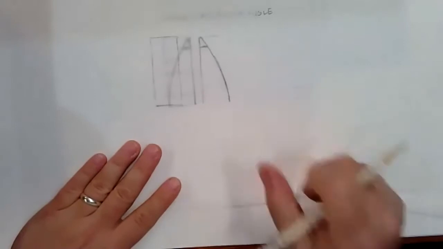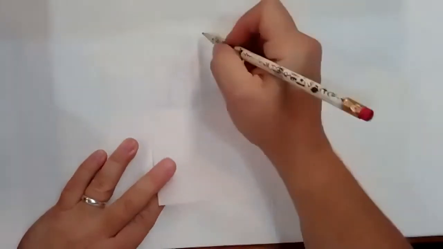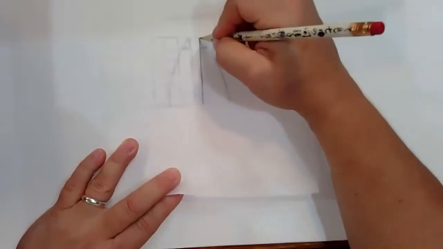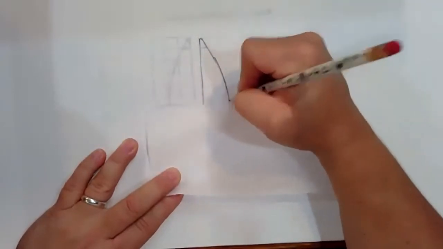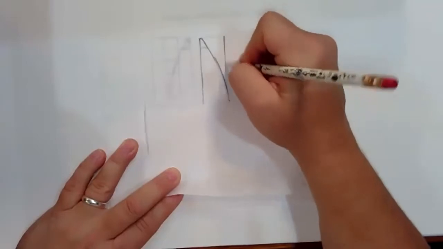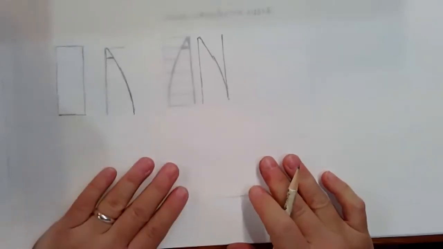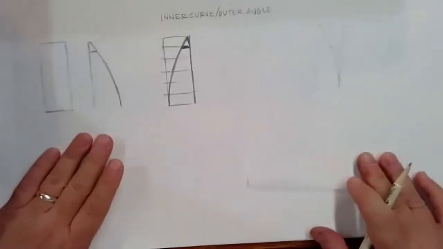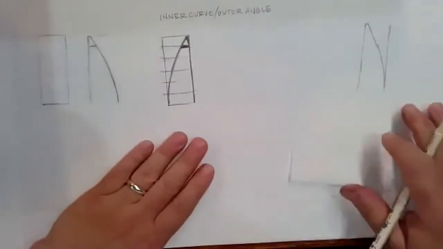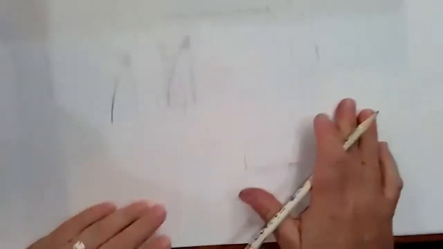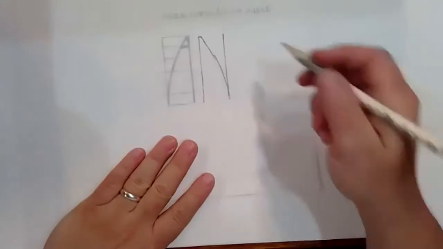Okay, so what we could do is flip this A, and this could become the N from this side. And then we can go up with this. Okay, so now we have our A and our N. Could be something like that. Let's see, what other letter could we do after the A? We could do, well, if we have the N, what does the M do?